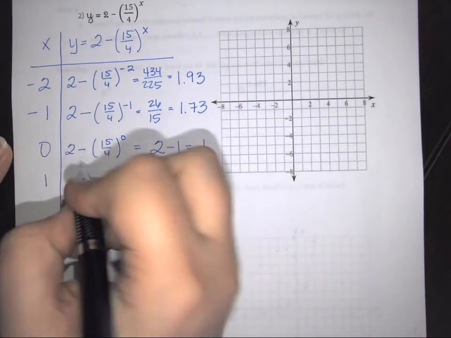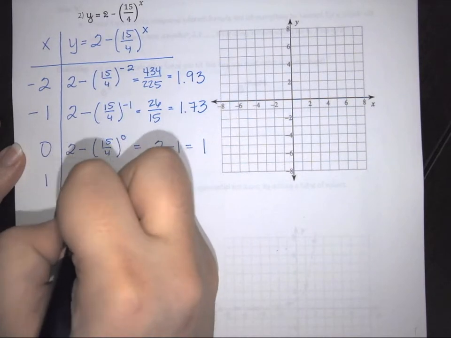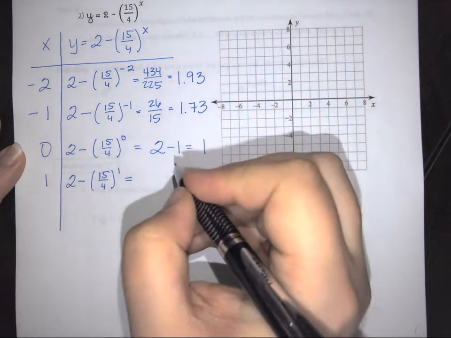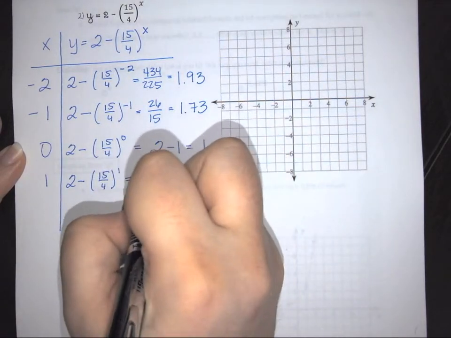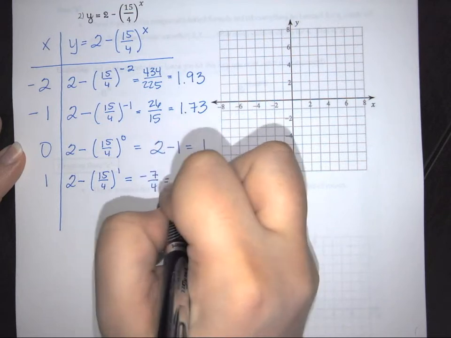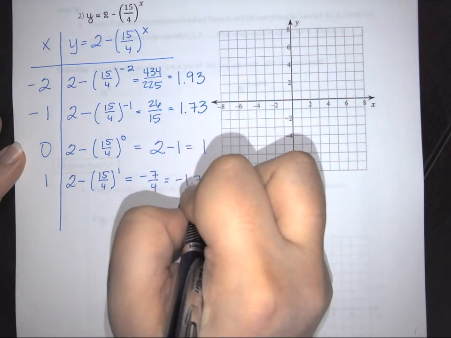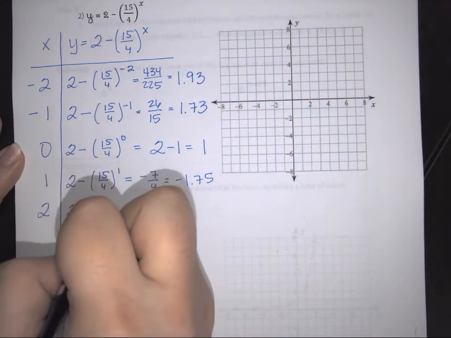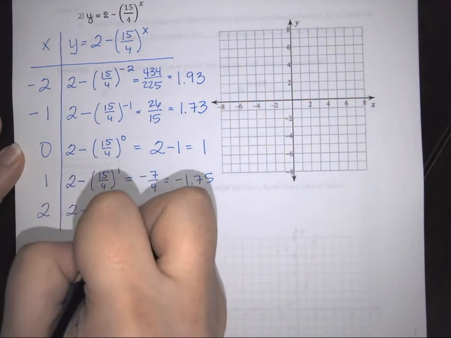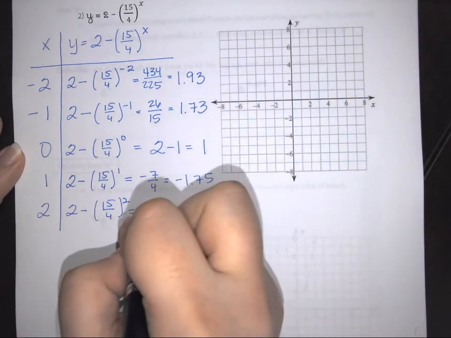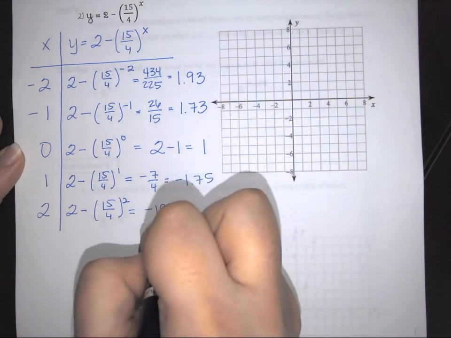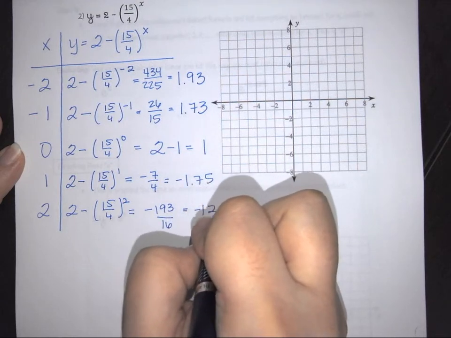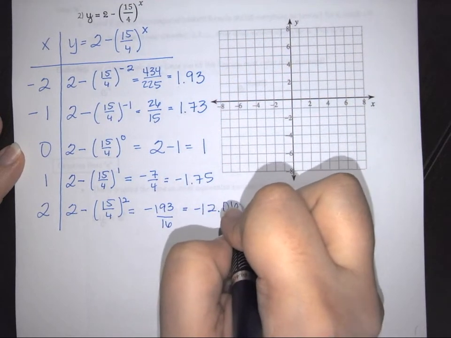Now we have 1, so we've got 2 minus my 15 over 4 raised to the first power is going to give you negative 7 over 4, which is negative 1.75 as a decimal. And last, I have 2 minus my 15 over 4 squared, which is negative 193 over 16, which is the same as negative 12.0625.